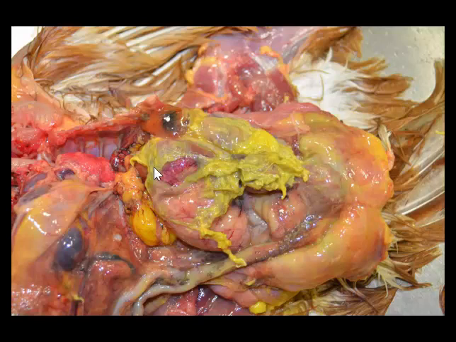Obviously, if this is happening a lot, this material should be cultured, probably should be cultured anyhow, and then you may be able to take some preventive steps by adding antibiotics into the water. That's not really going to be extremely helpful when peritonitis has already occurred, but it might help to decrease future cases.